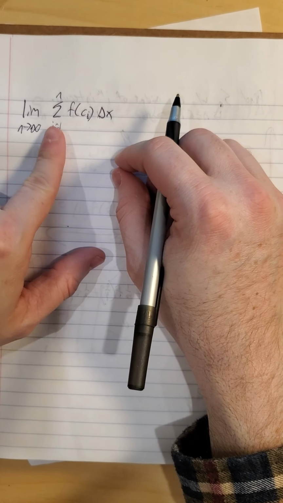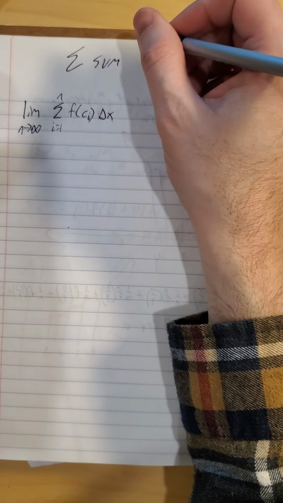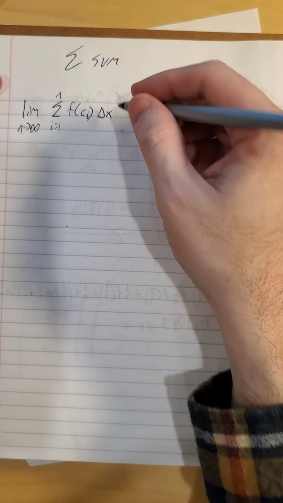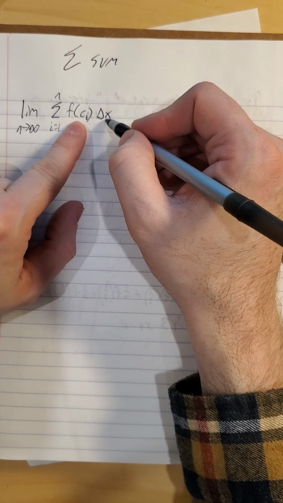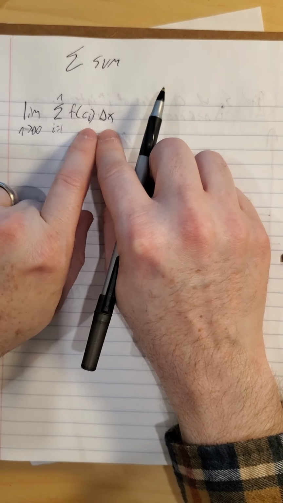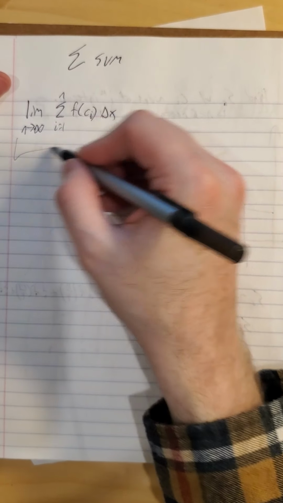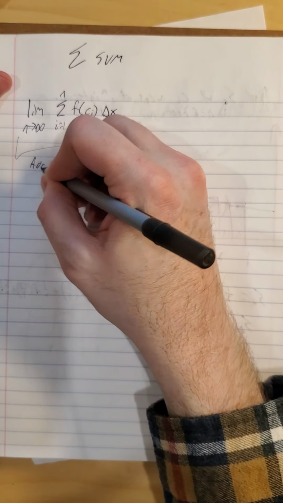The sigma is saying sum, so we're adding up. Notice these are how we found the area of each rectangle. So add all of your rectangles together is really all this scary looking notation is saying.